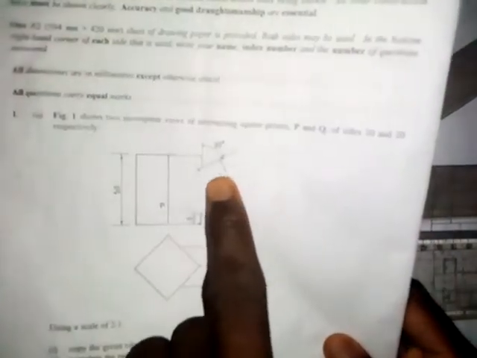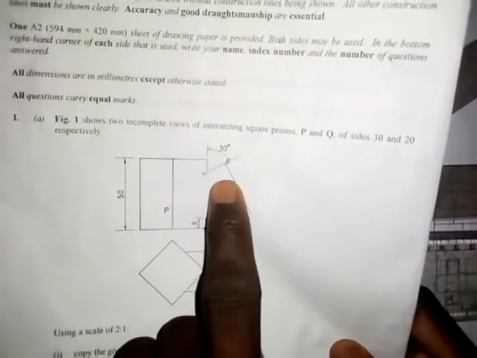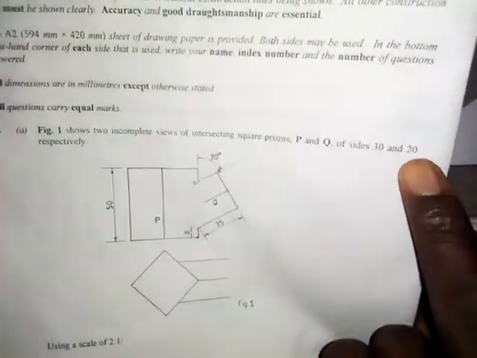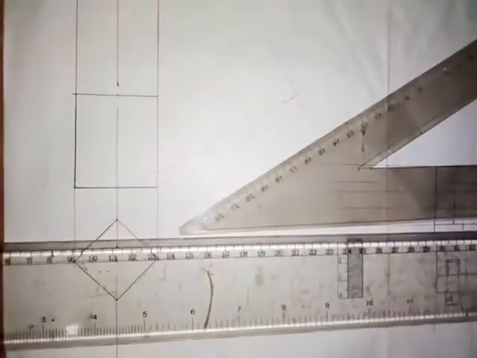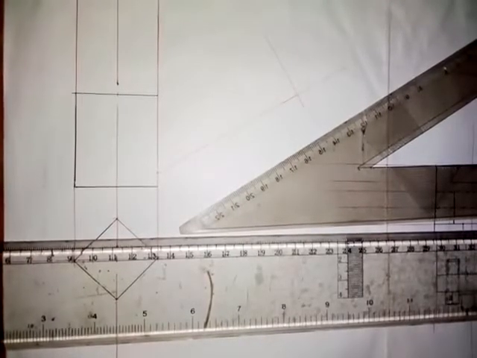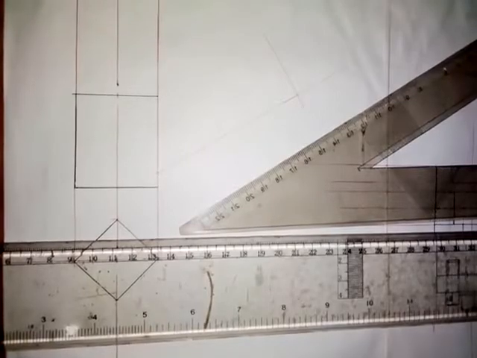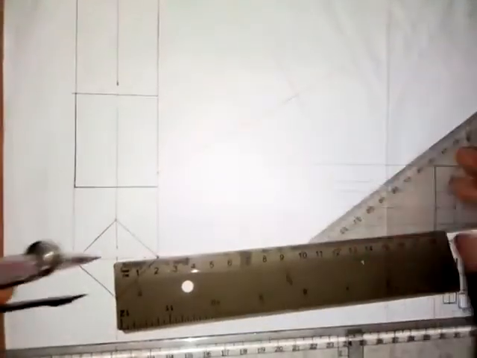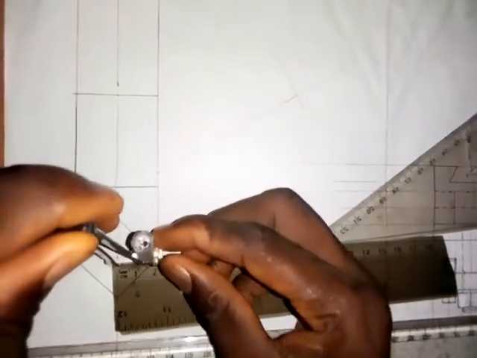Having done that, the next thing that you are going to do is that this also has a square end. This prism has a square end, and the square end is of side 20 millimeters. So if you calculate the diagonal of that square, it will give you 28 millimeters. So divide 28 by 2, that will be 14 millimeters. So take a measurement of 14 millimeters on your ruler with your compass.